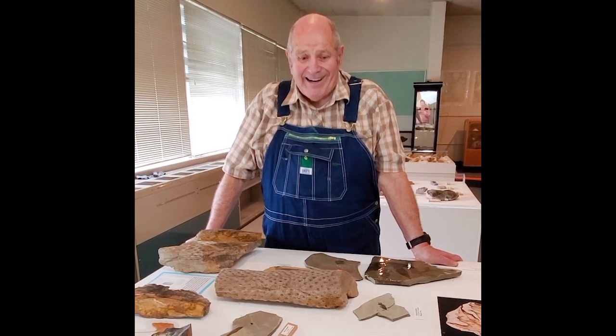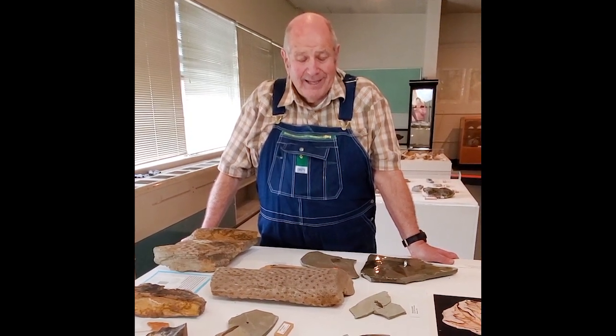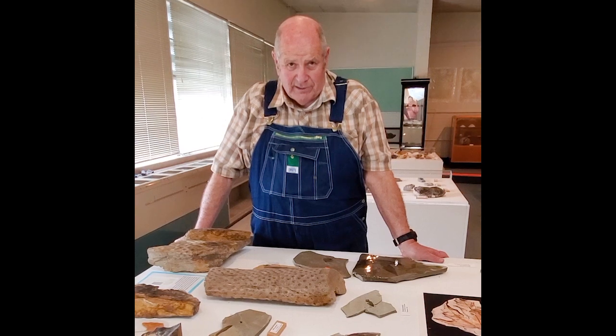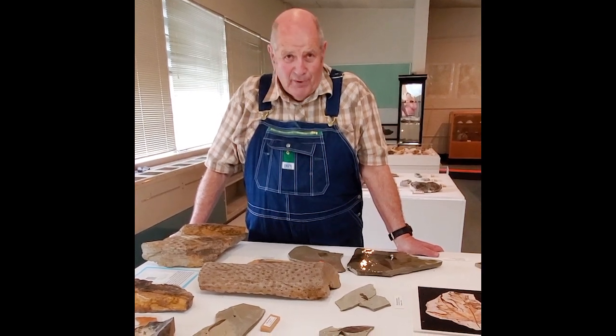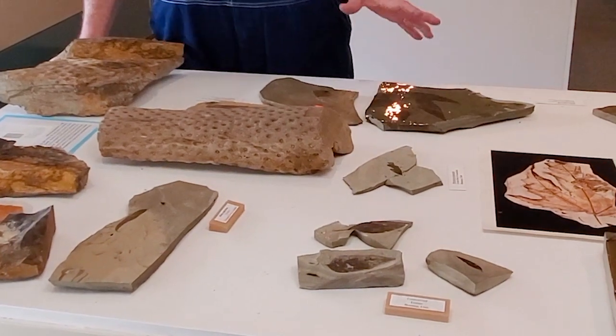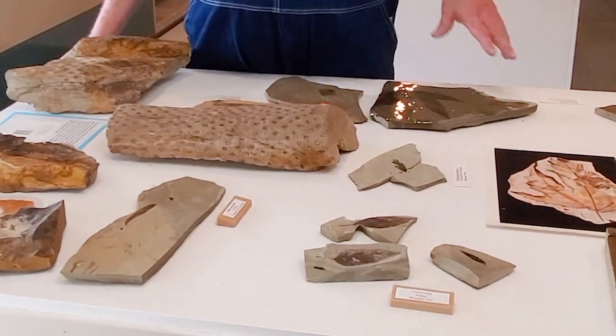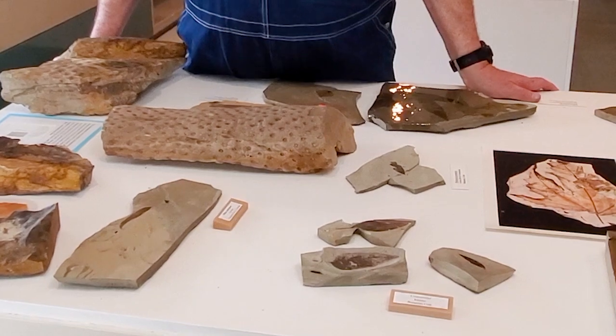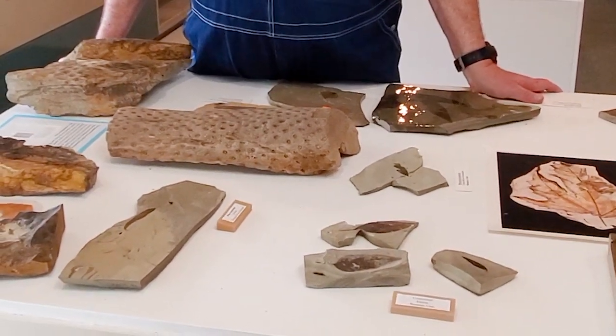Now I want to talk a little bit more about the plant side of fossils. They are just as important as the animal side. The plants that we have here represent plants that lived over 35 million years ago, some of them a little bit longer than that.